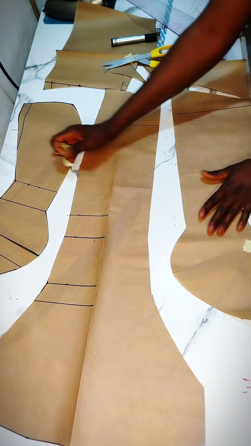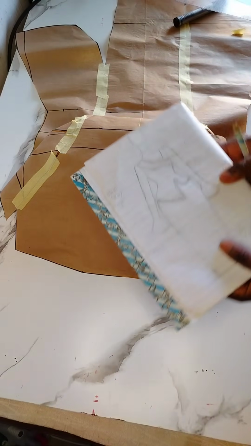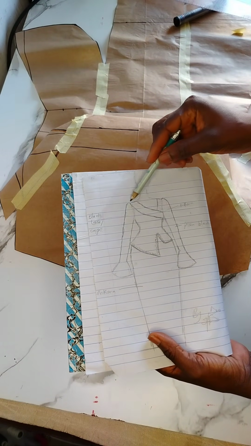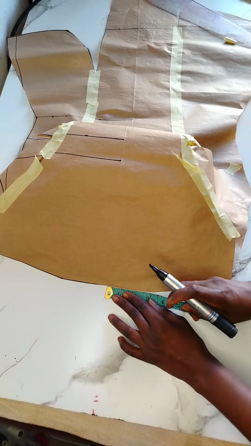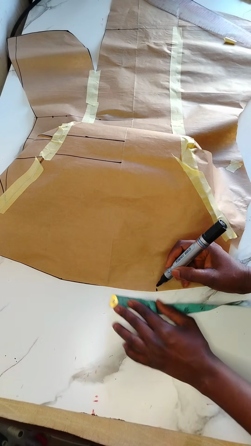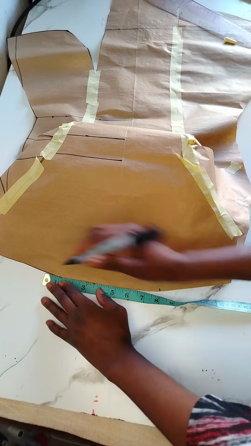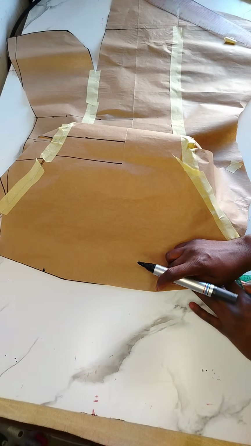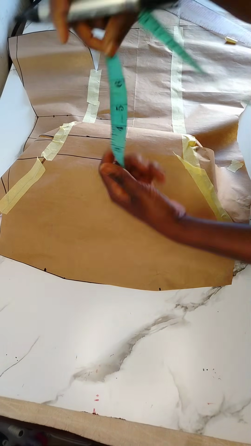So I'm going to go ahead and achieve the asymmetric neckline. This is what we want to achieve. From the center of this neck, I came out by 3.5 at one side, then at the other side I came out by 4.5.